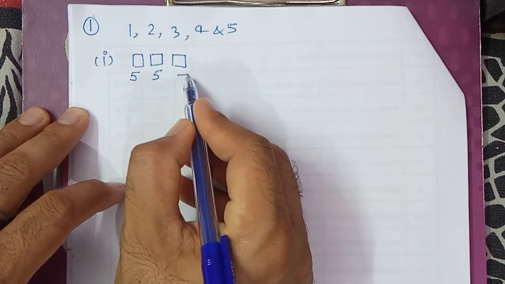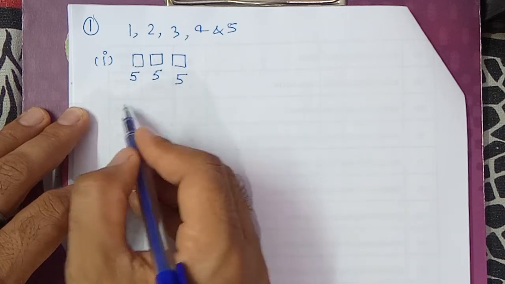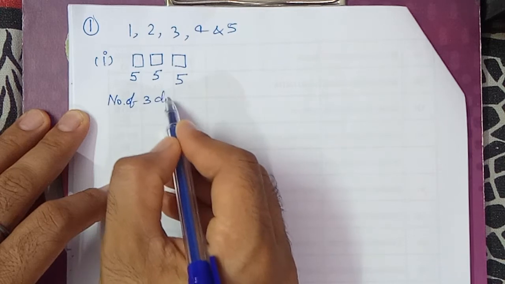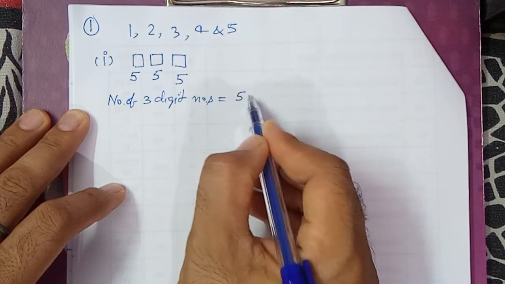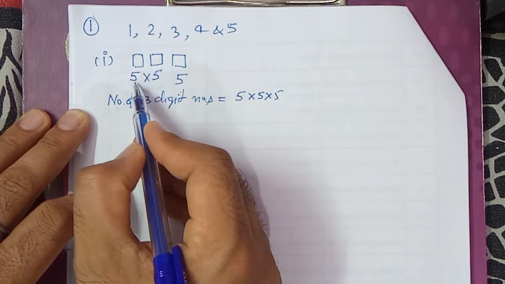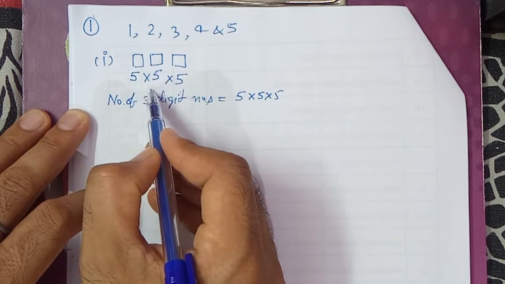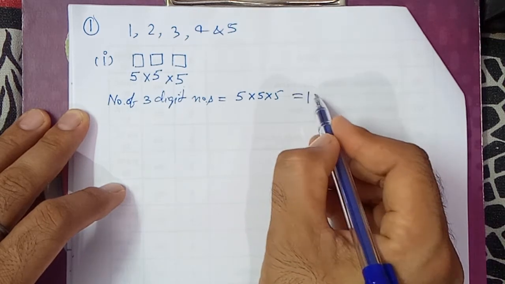Similarly, third place can be filled in 5 ways, any one out of these 5 digits. So the number of 3-digit numbers is first into second into third, as we will fill up the first place as well as the second place as well as the third place. First with second with third, so we will multiply these 3 numbers. Answer will be 125.